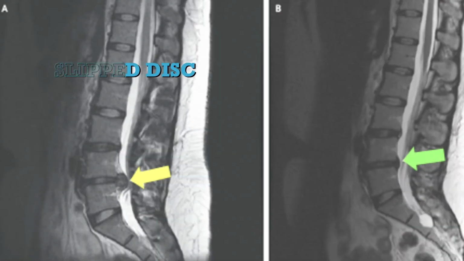I want to address this because it's a common term, and it might even be more common than bulge or herniated that people ask about or mention. They say, I have a slipped disc. Well, slipped disc is a slang term, so I guess they're halfway right if they know they had a bulge or a herniation, because it essentially means you have a bulge or a herniation that's irritating the nerve, though there's a difference between those two, which I'll explain in a second.